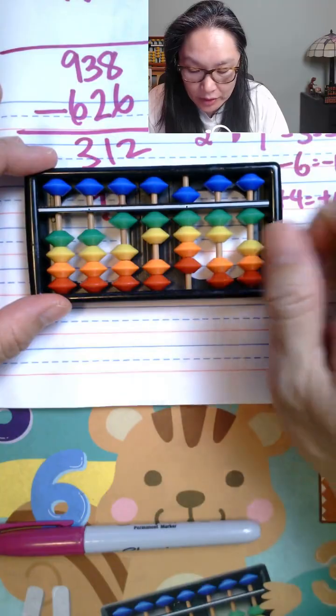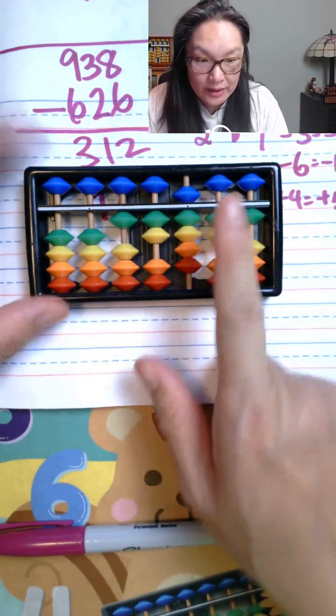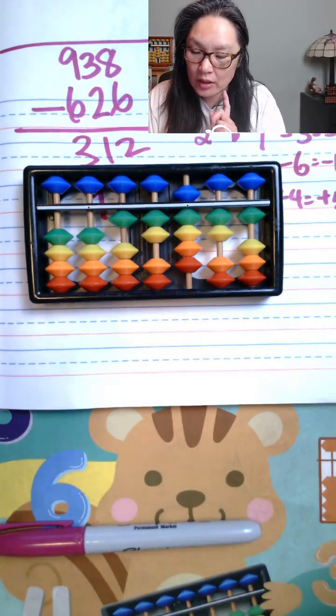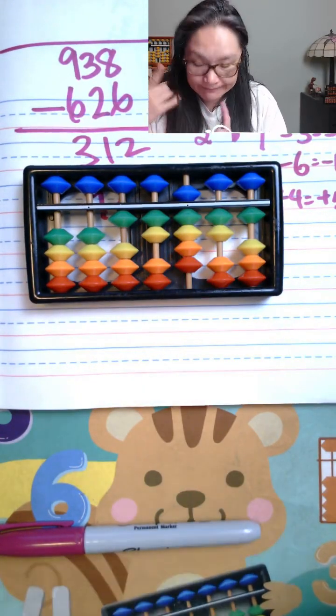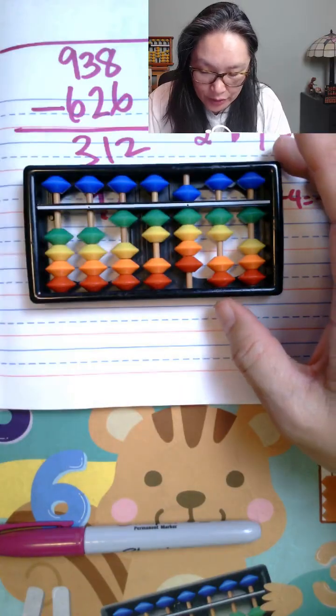But the first thing we're going to do is we're going to understand how to read the abacus. When we learn how to read the abacus, we can do adding, subtraction, multiplication, and division. But first things first is to understand how to use it.